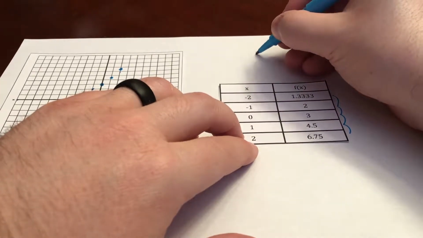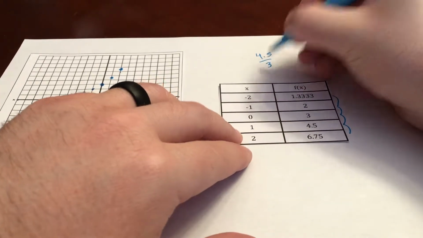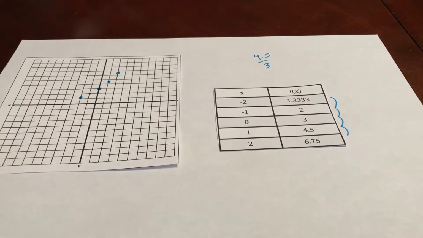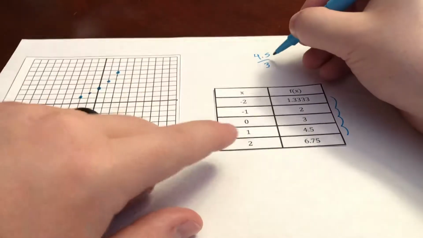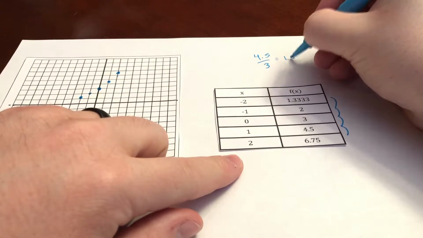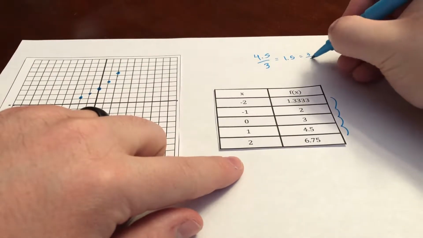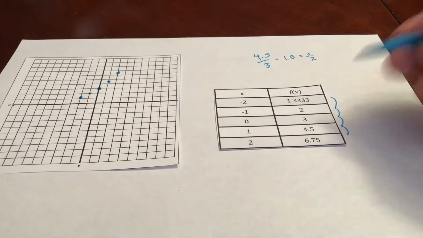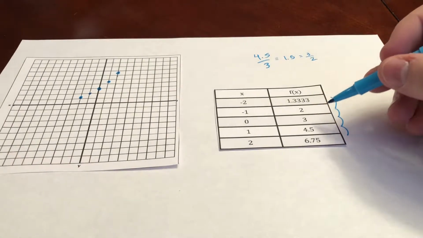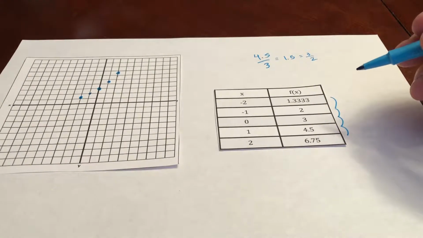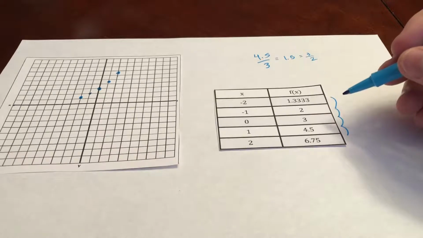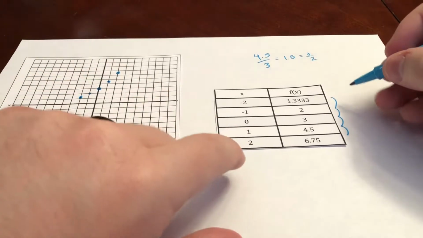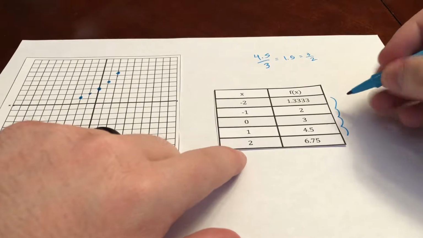So I do 4.5 divided by 3, which is 1.5, or 3/2. And I know that the y-intercept is 3. The best way to do it is to test it for each point.